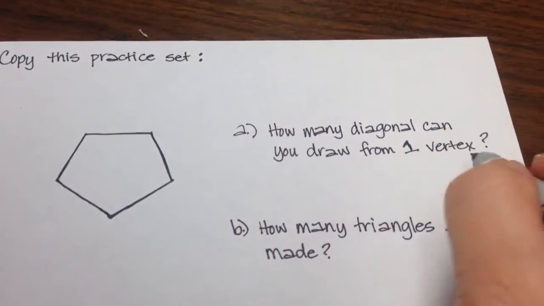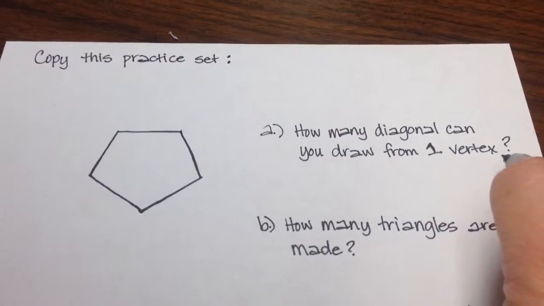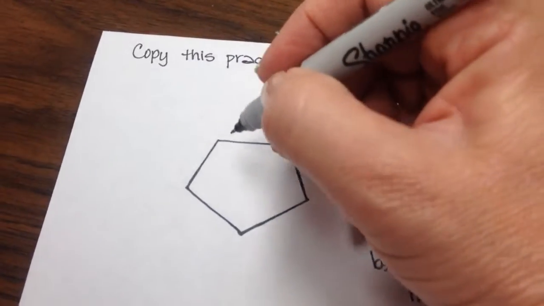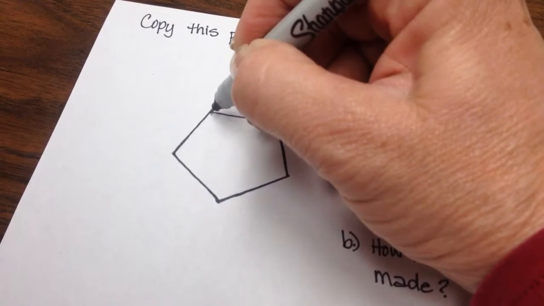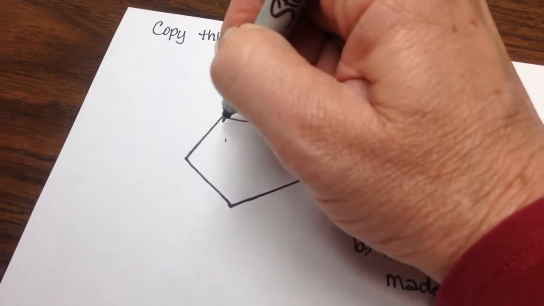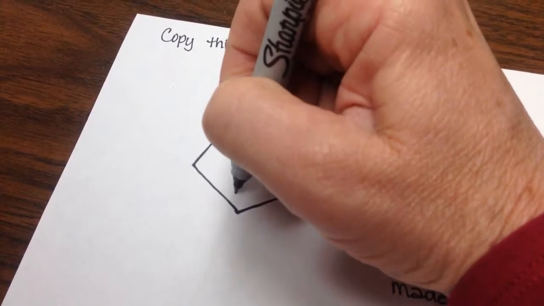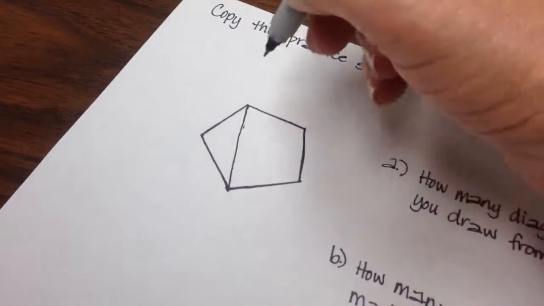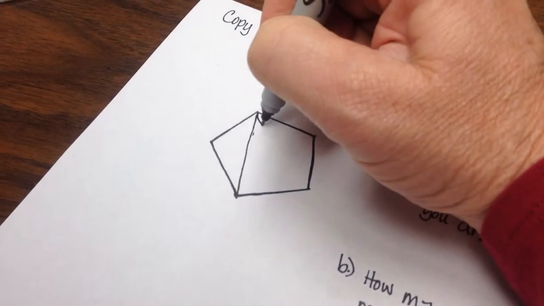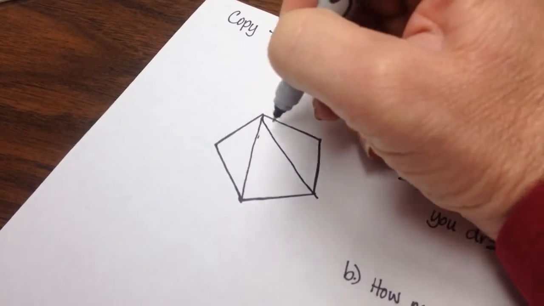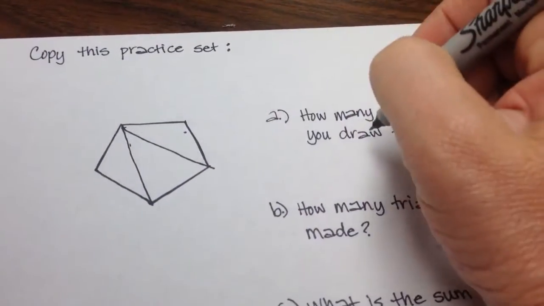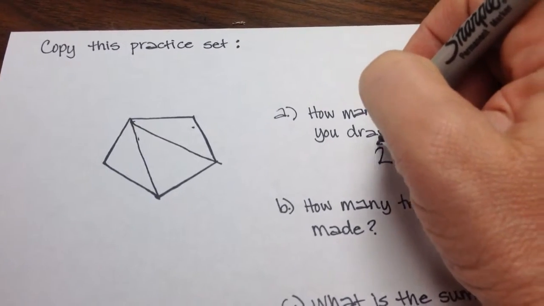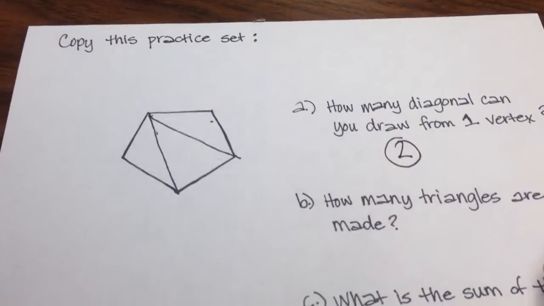All right, so how many diagonals can we draw from one vertex? Well, here, without my ruler, it's going to be a weird looking line, but let's go. We can go from here to there. Oh, that was a pretty good line. And from here to there. Can I go from here to, no. So how many could I draw? I could only draw 2. That's right. So 2 would be the answer. You could only draw 2.